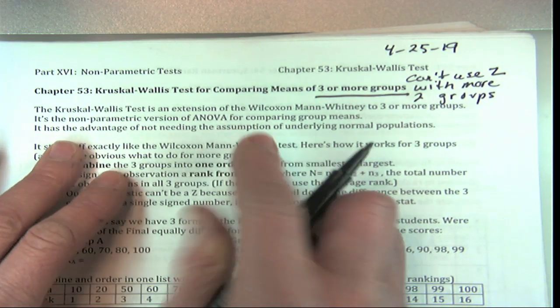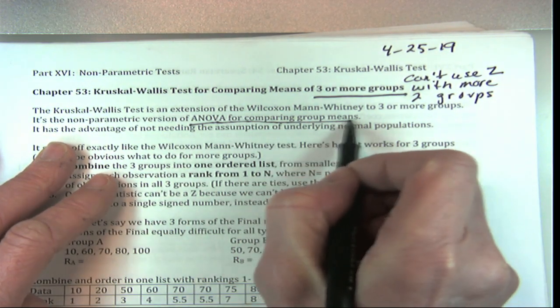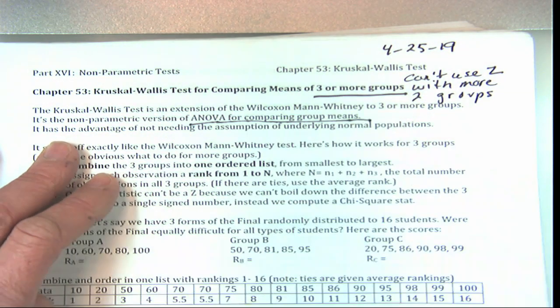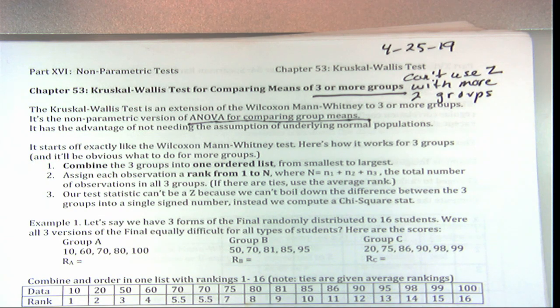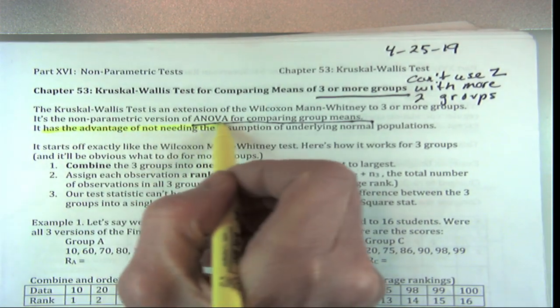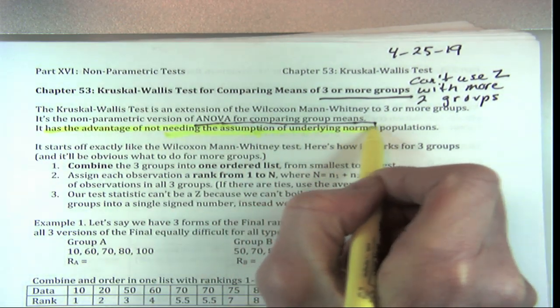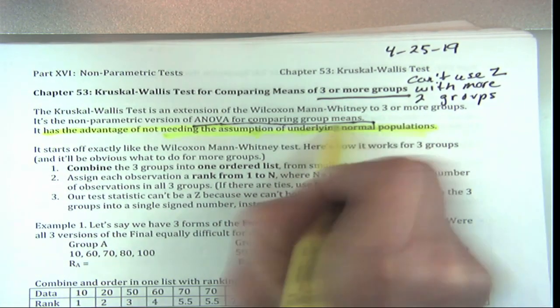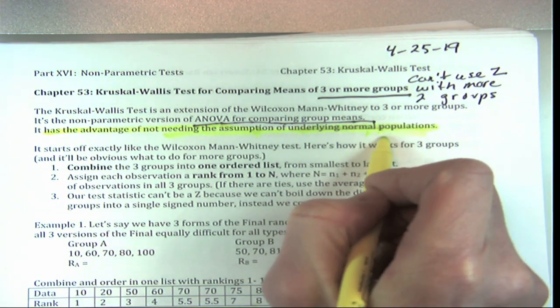It's a non-parametric version of ANOVA for comparing three or more group means, okay? But it has this really big advantage of not needing the assumptions of underlying normal populations. We don't need that. Okay, we really need that for ANOVA.